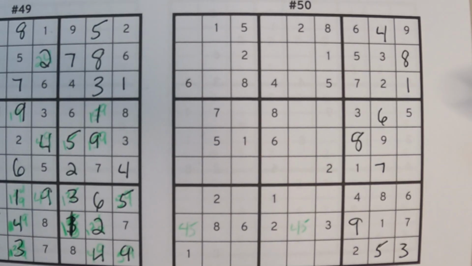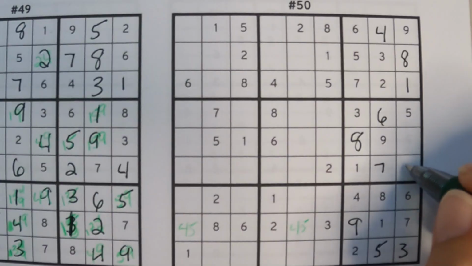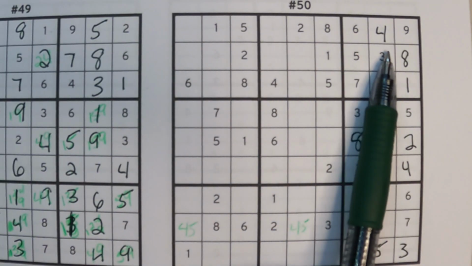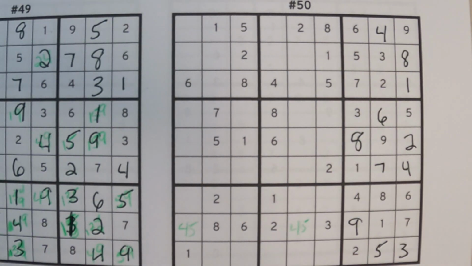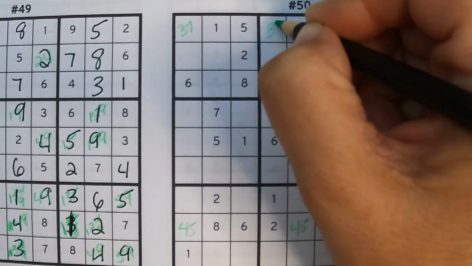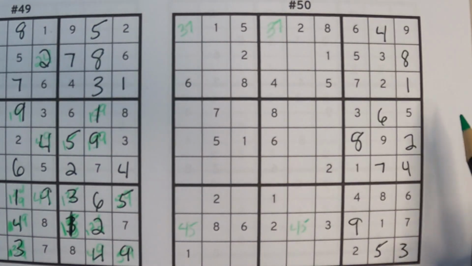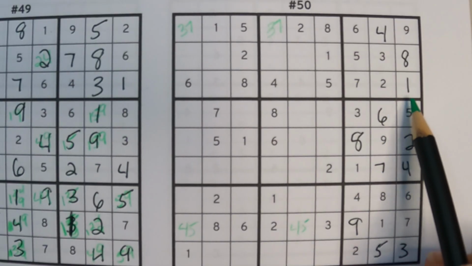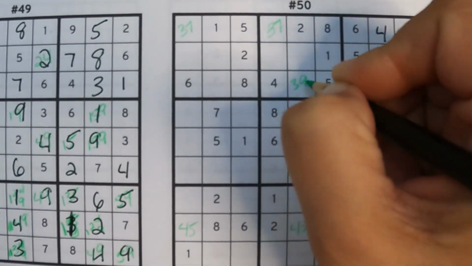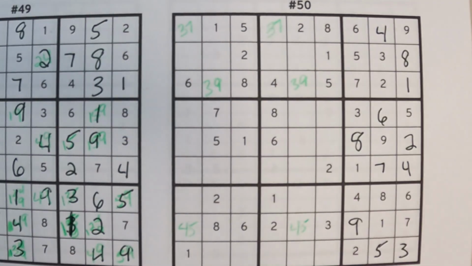For this box now, we're missing 2 and 4. We've got a 2 here, so 4, 2. For this top row, we're missing 3 and 7. I don't see any help. So 3, 7, 3, 7. For this row, we're missing 3 and 9. I don't see any help. So 3, 9, 3, 9.